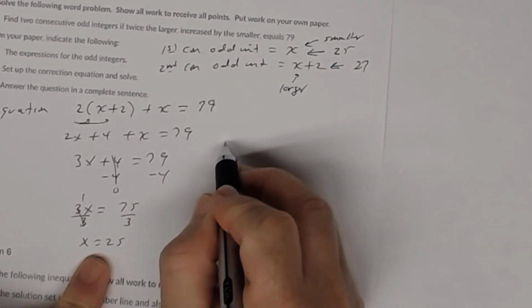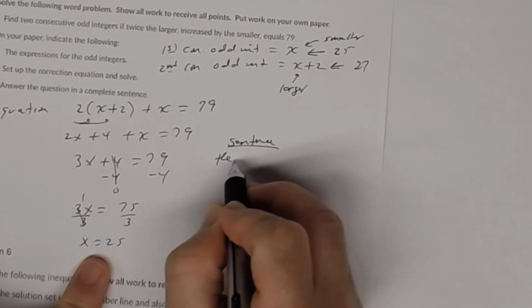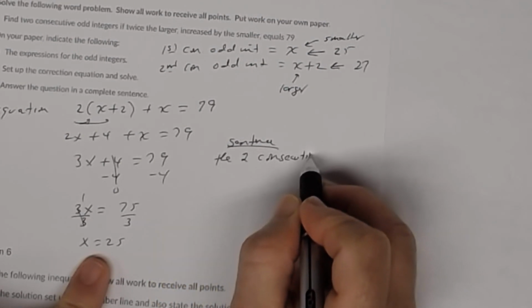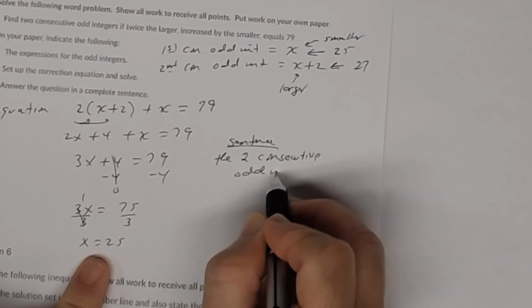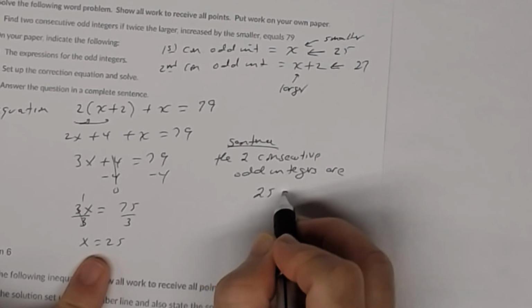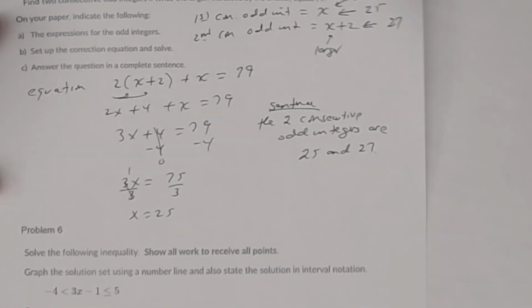And so your sentence, you're going to say this. You're going to say the 2 consecutive odd integers are 25 and 27. All right, so that was number 5.